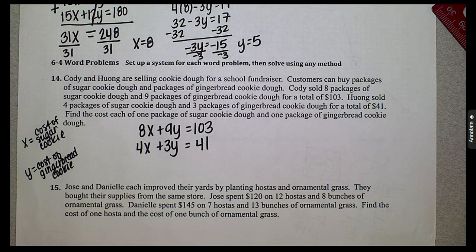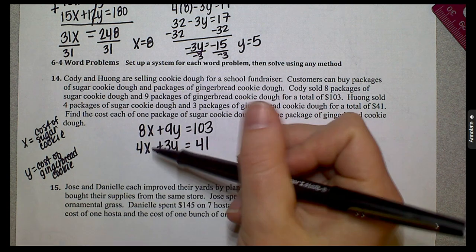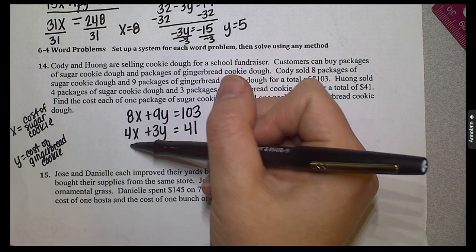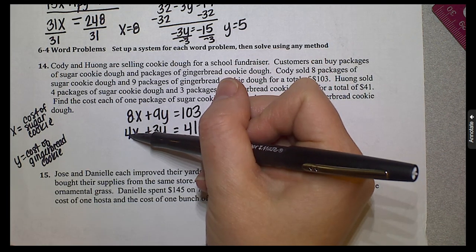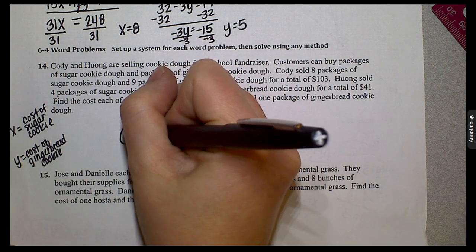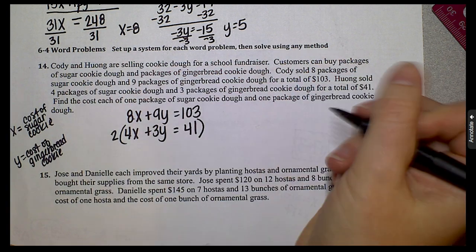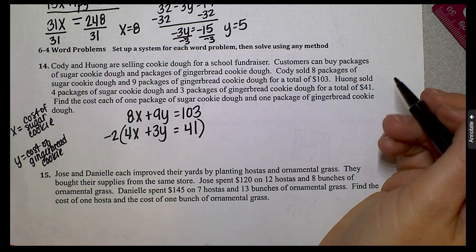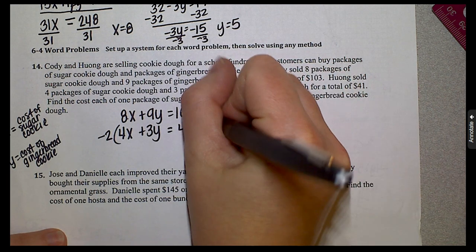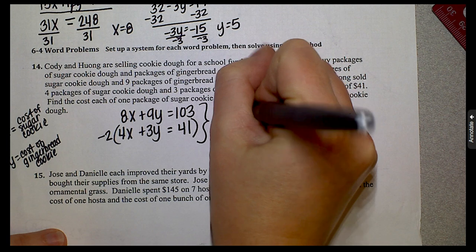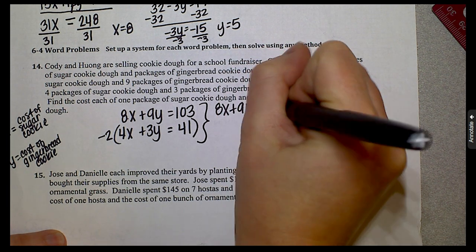You can pick because either variable would be the same amount of work. I'm going to cancel the x's. It's just what I saw first. If this is 8, I can make that 4 into an 8 pretty easily, so I only need to multiply one equation. I'll multiply by 2. And since this is positive, I want to make that negative, because I want them to be opposite signs. Same number, opposite signs. I like to rewrite everything. I know some people like to just do their own thing.